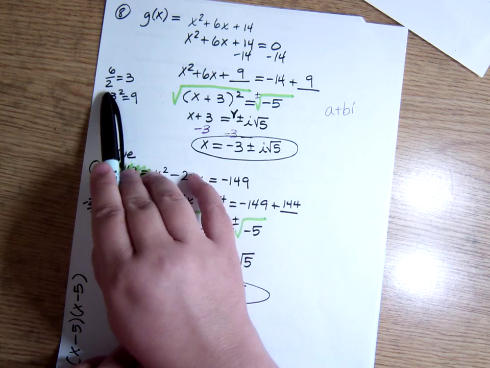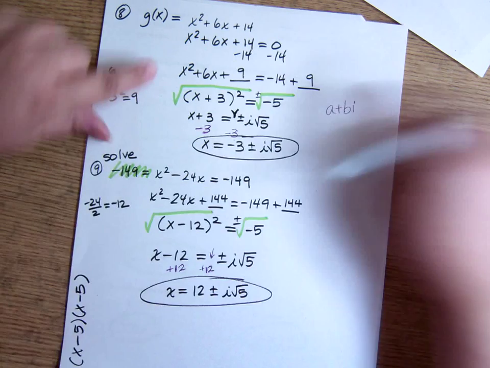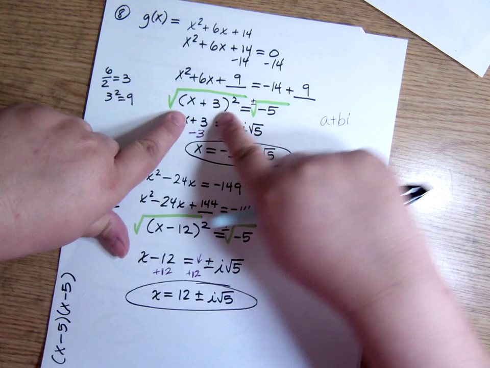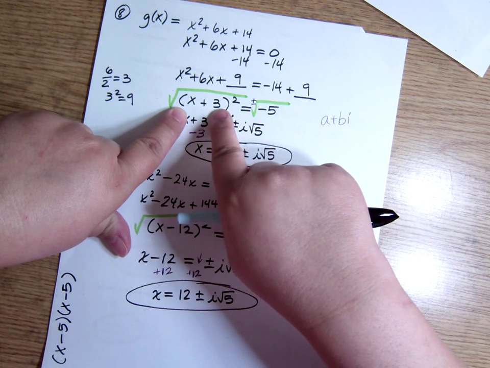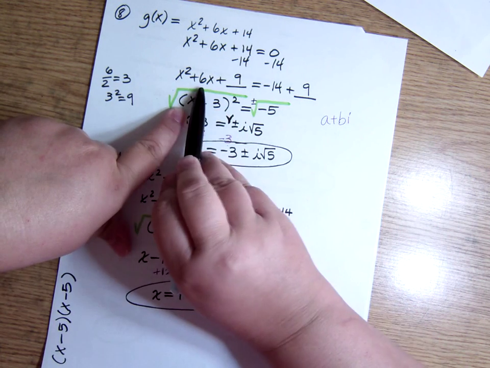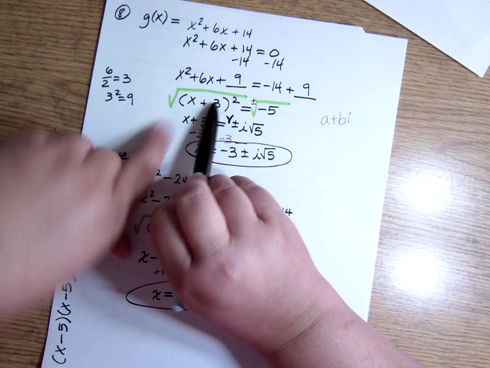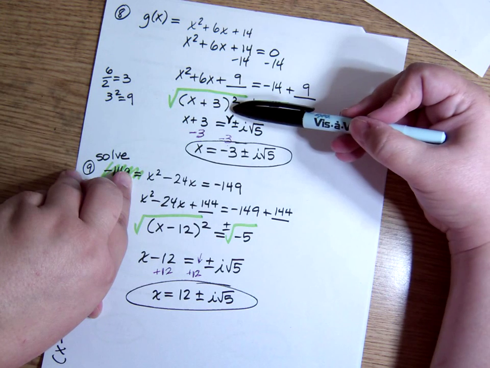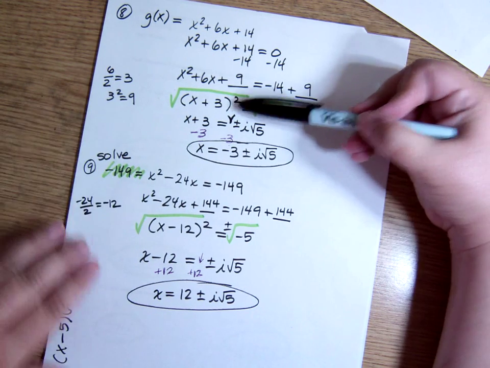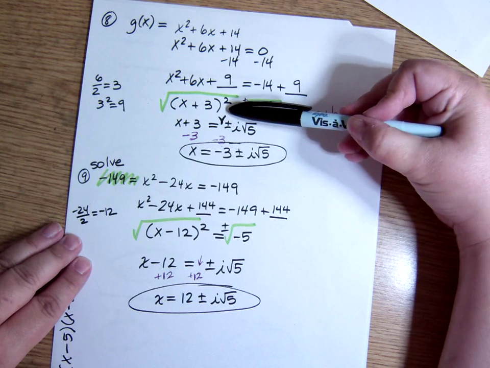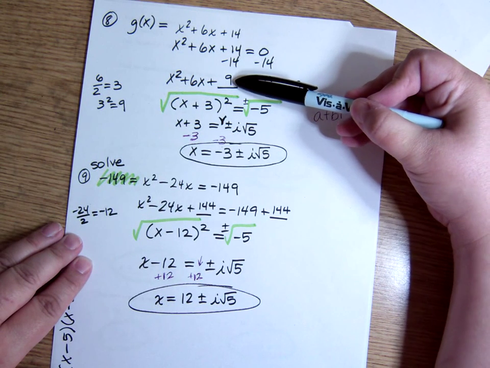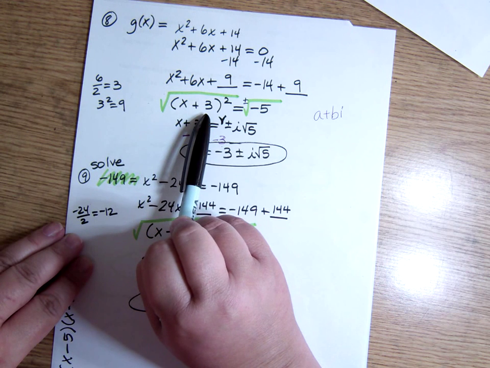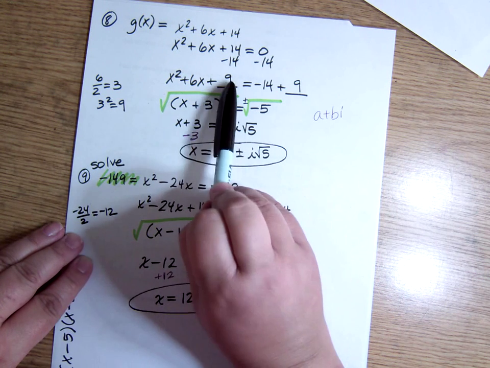Okay, now when I took half of 6, I got 3. It's going to turn out that every time when you're trying to write this in factored form, it will work out this way so that it's x plus half of this number. Remember that this is the same thing as this. This is the factored form, meaning if I were to multiply it out using FOIL, I would get this. But it always is the case that when I take half of b, I'm going to get the number that goes there. And then when I square it, I get the number that I add to both sides.